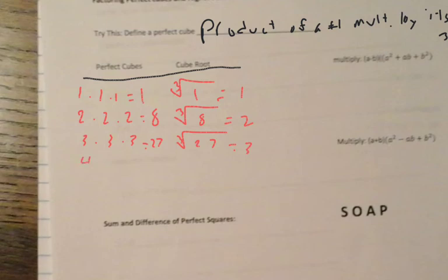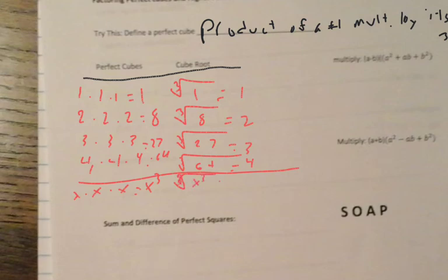We'll do 4 times 4 times 4. That equals 64. And the cube root of 64 is 4. Now let's talk about variables. So like x times x times x. Remember, when you're multiplying, you add the exponents, so it becomes x cubed. And the cube root of x cubed equals x.